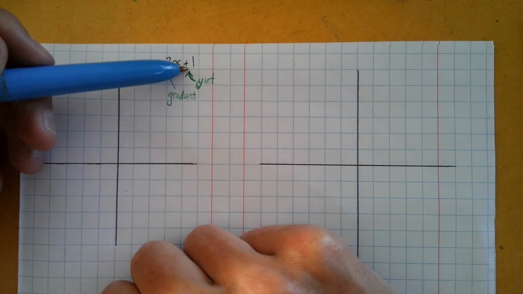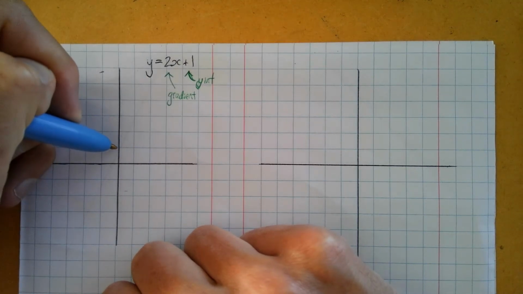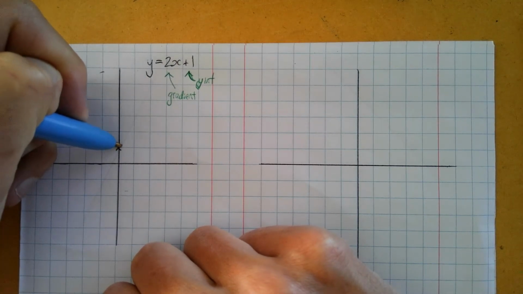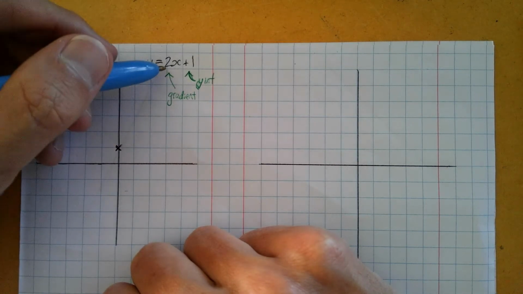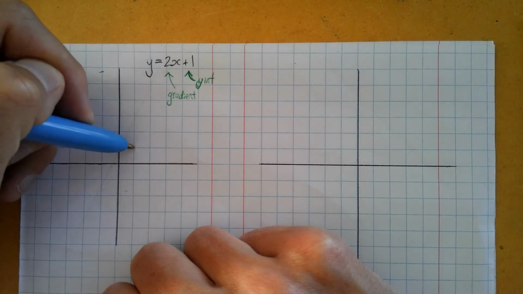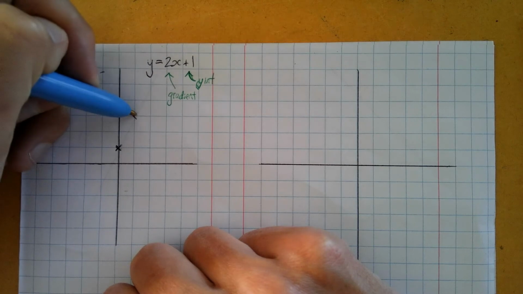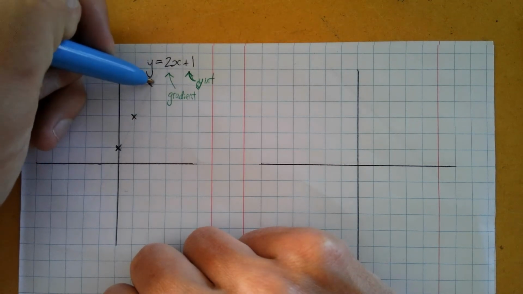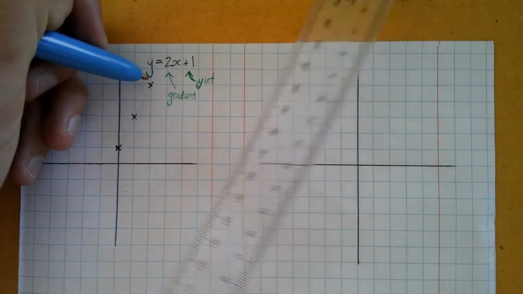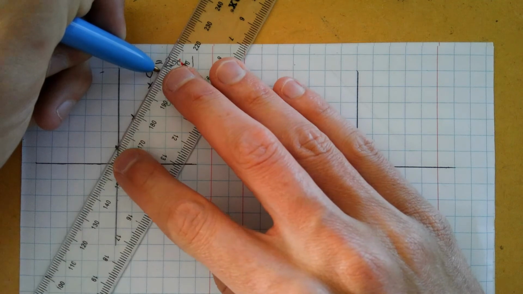So we'll start off with the y-intercept because it tells us where to start. So plus 1 means we look for 1 on the y-axis, which is here. Okay, one box up. And then now we look at the gradient, which is 2, which means each time we go across one unit, we go up 2. And again, if we go across one, we go up 2. And then we can use our ruler to rule the line and connect up all these points.